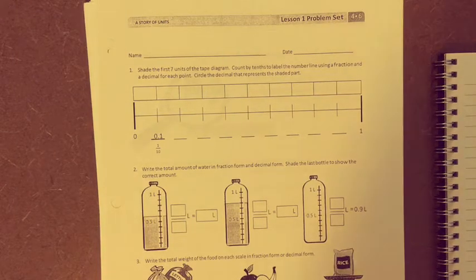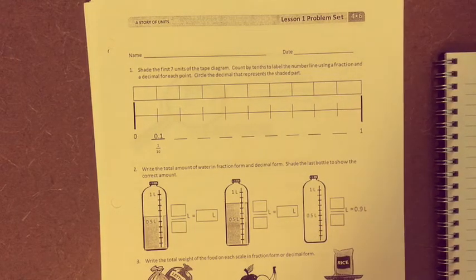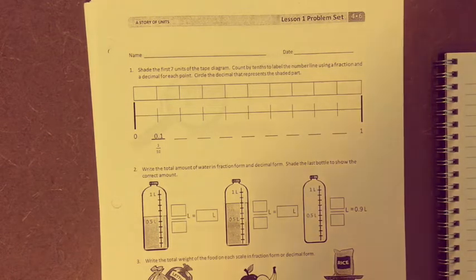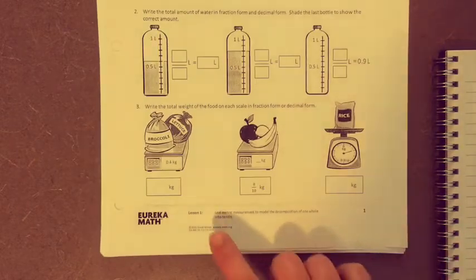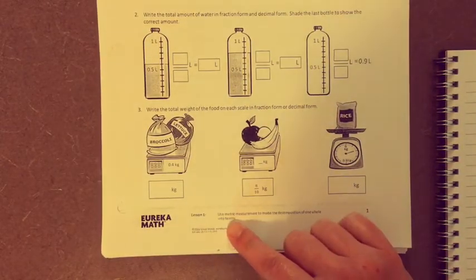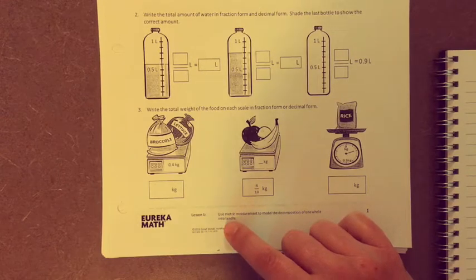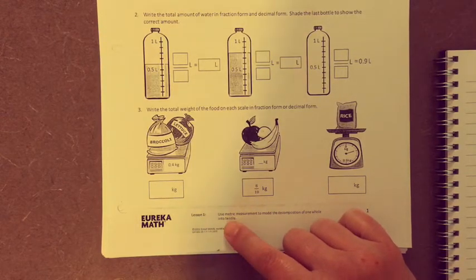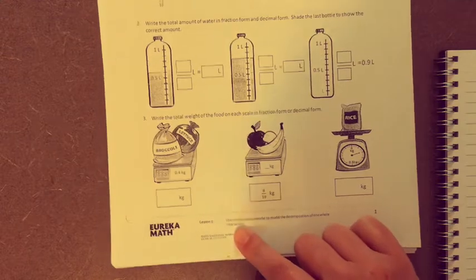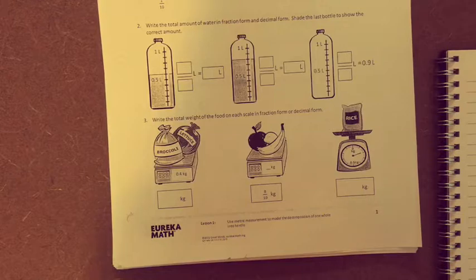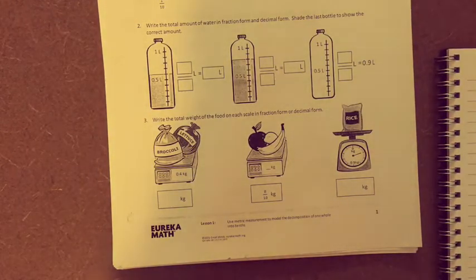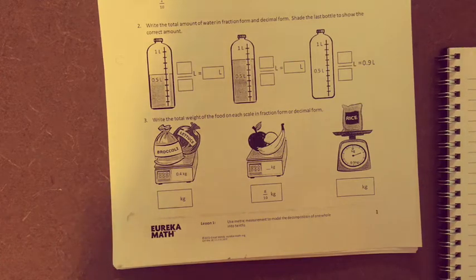So, yet again, just like in my other videos, let's say your mom or your dad walks in and they're like, hey, what are you doing in math today? Well, you can always look down here at the bottom because, again, like in my other math videos, our I can statement is always down here at the bottom. So today it says, Lesson 1. Use metric measurement to model the decomposition of one whole into tenths.